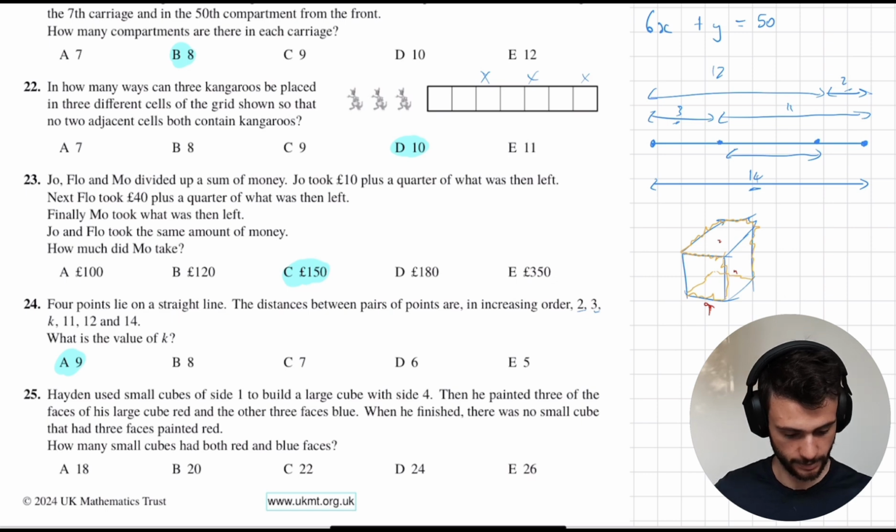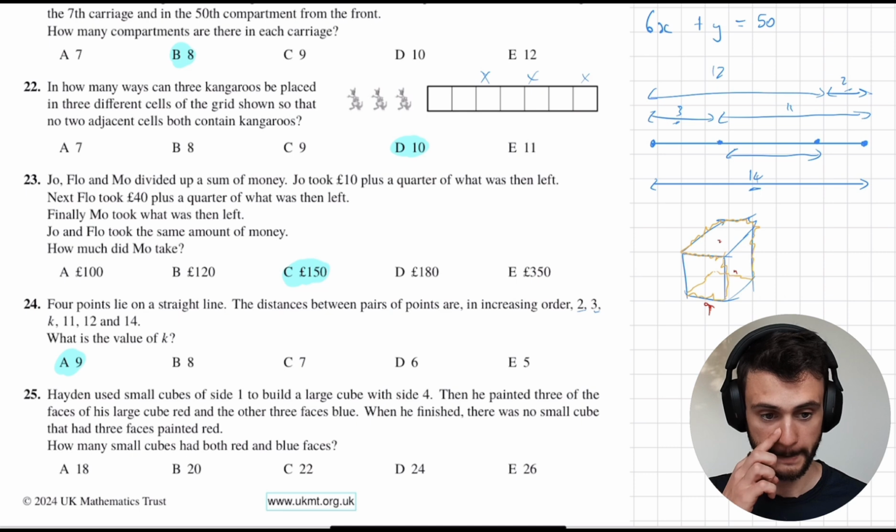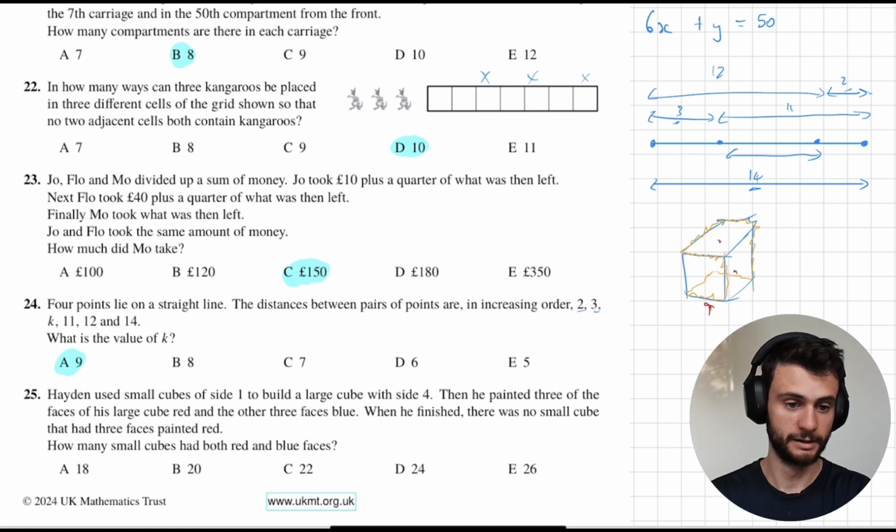So there's going to be 8 edges in total that border both a red face and a blue face.